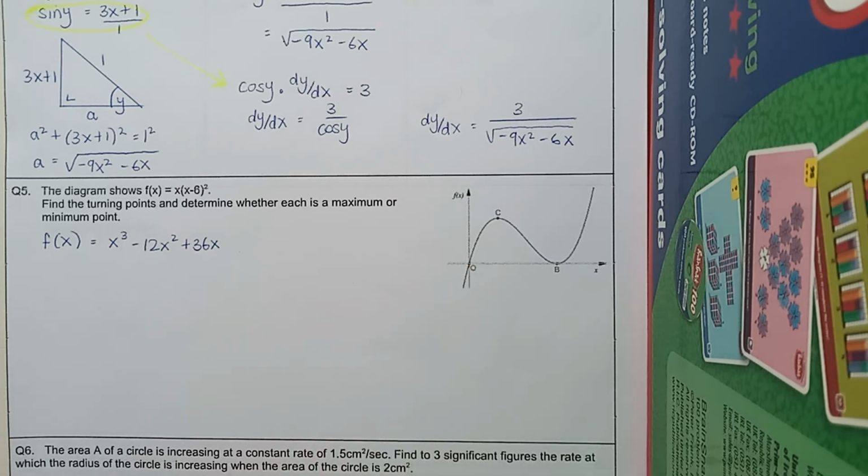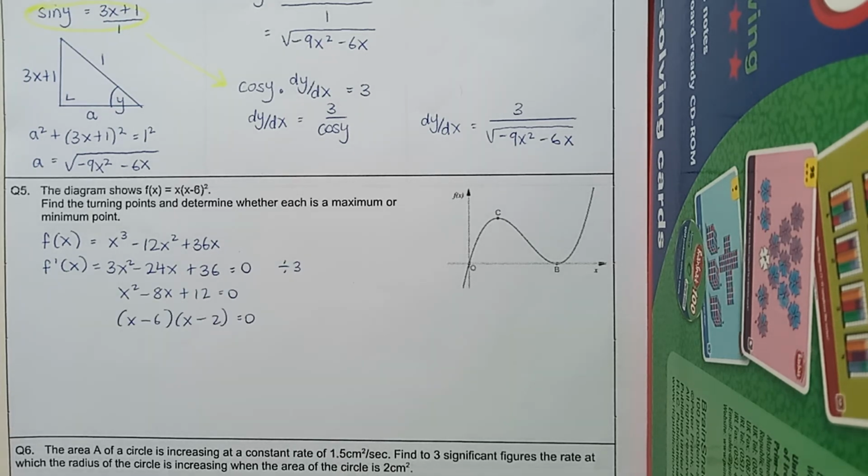So now we go on to finding our turning points, and of course that just means differentiate and let it equal to 0. If you like, you can divide this across by 3, although you don't have to, in order to solve for x. And then we can factorise and finally solve for x. Of course, I need the full points, so I'm going to have to substitute those in, and I'm putting them back into the original function.